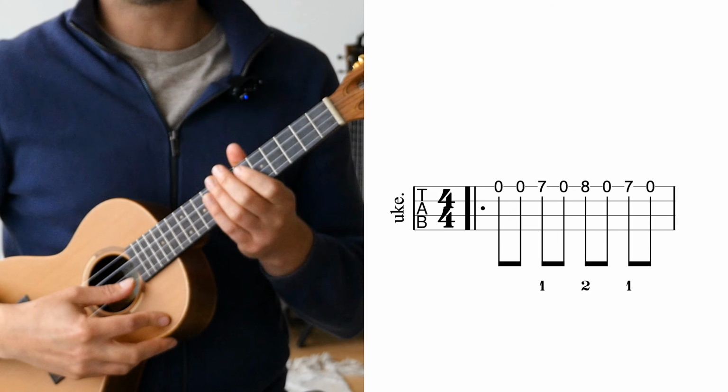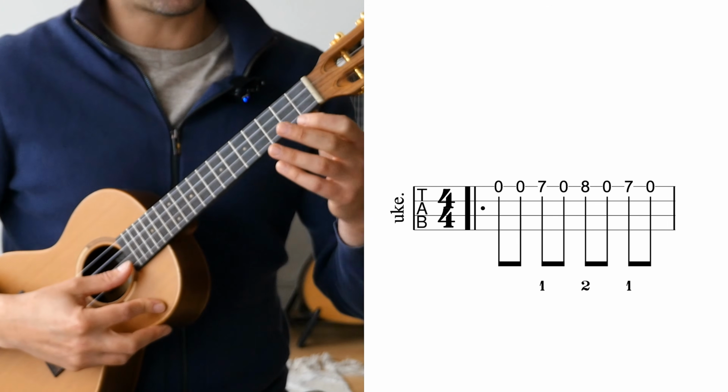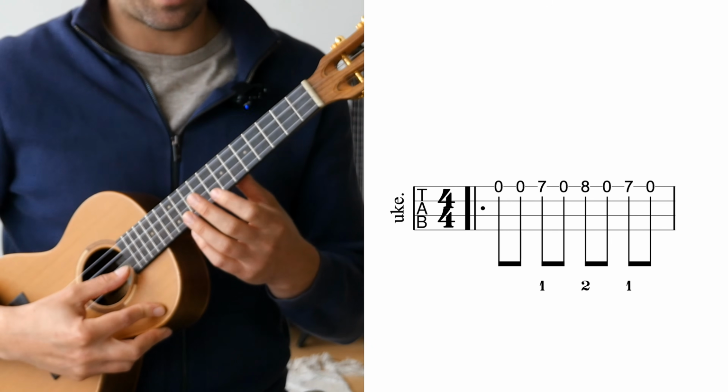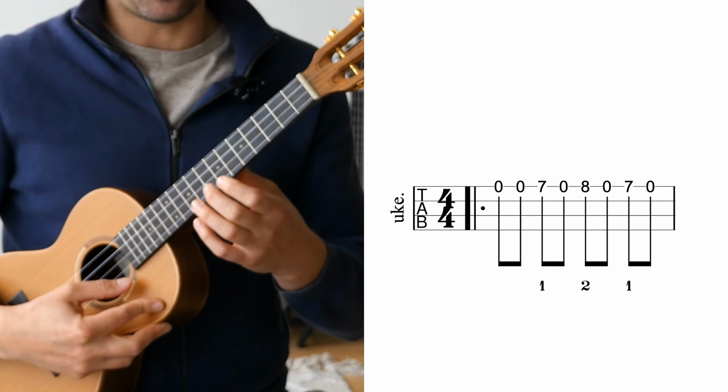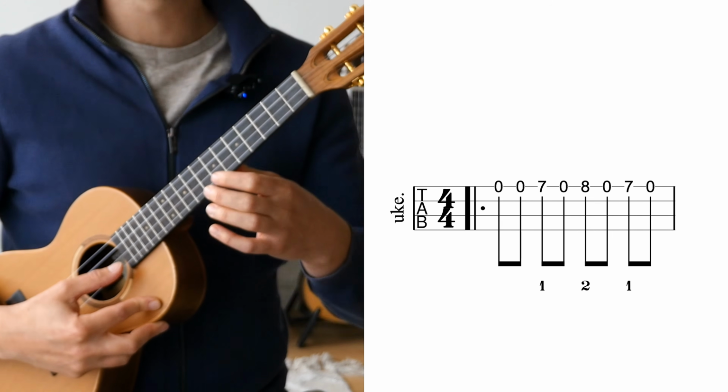Let's try to put it all together. 1 and 2 and 3 and 4 and 1 and 2 and 3 and 4 and. Very good. Let's have a look into the next bar, and it sounds like this.